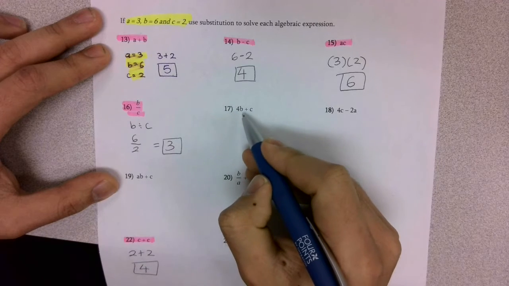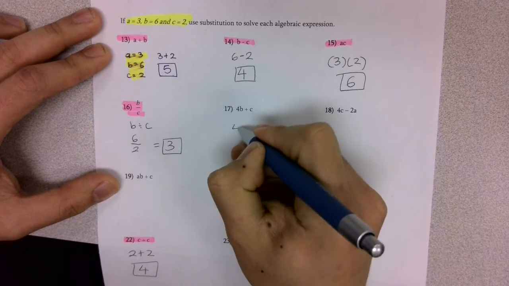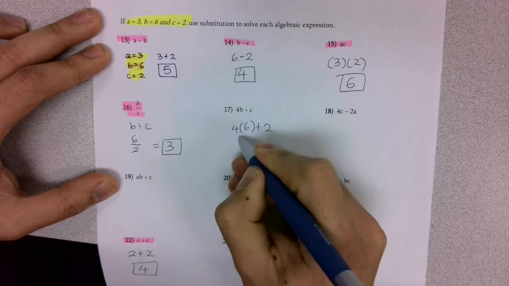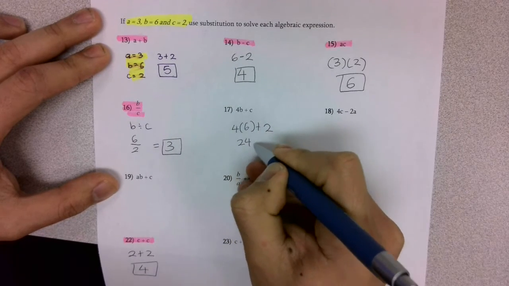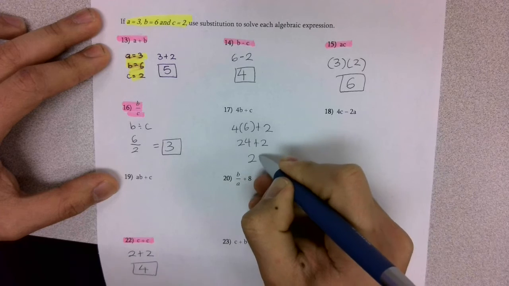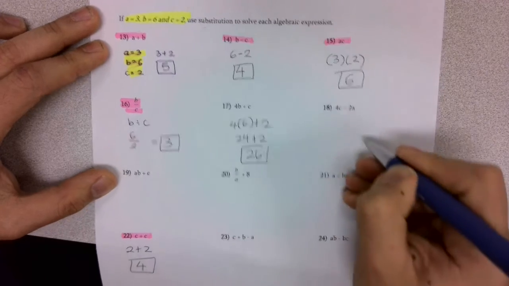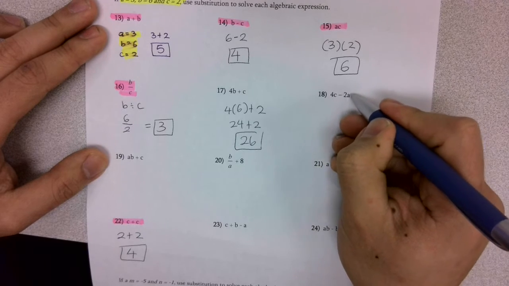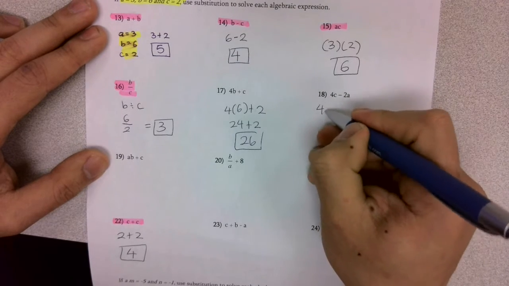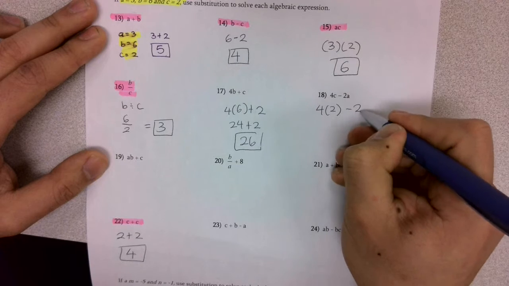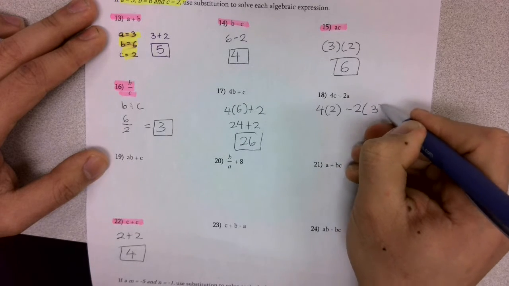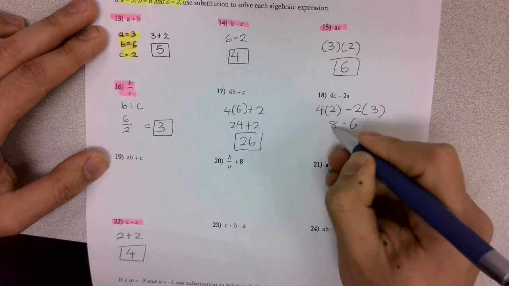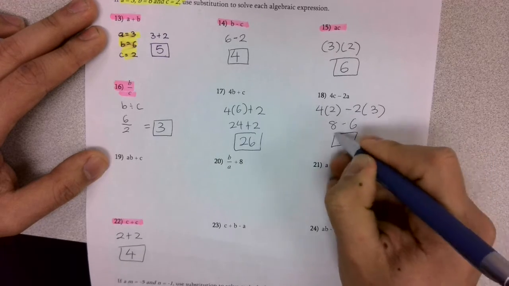Now this one, 4b plus c. So 4 times 6 plus c, which is 2. 4 times 6 is 24. 24 plus 2 gets me 26. 4c minus 2a. Now these ones, we have to multiply them first before we subtract them. 4 multiplied by 2 minus 2 multiplied by 3. 4 times 2 is 8. 2 times 3 is 6. 8 minus 6 gets me 2.